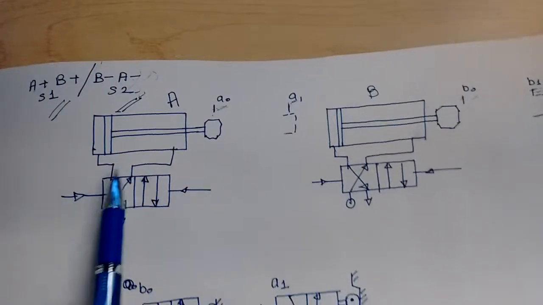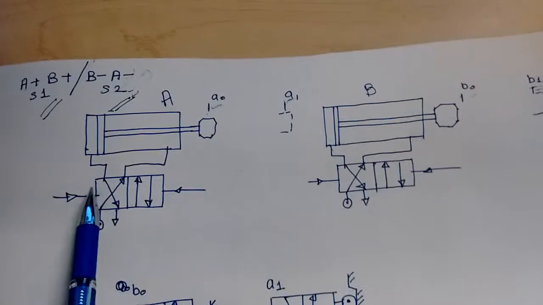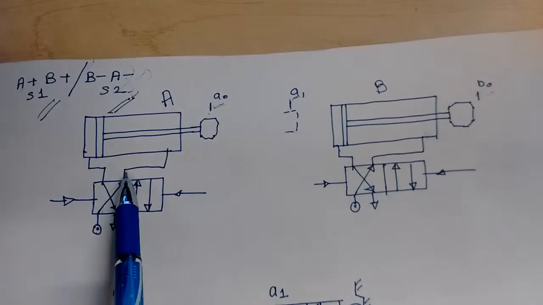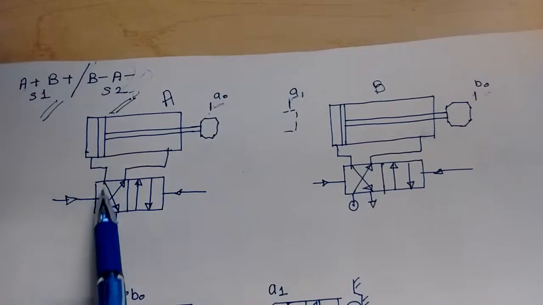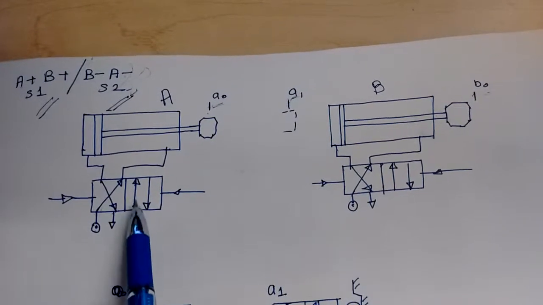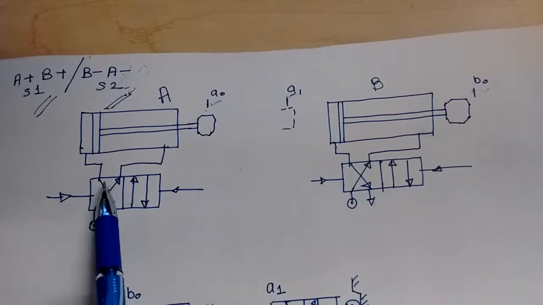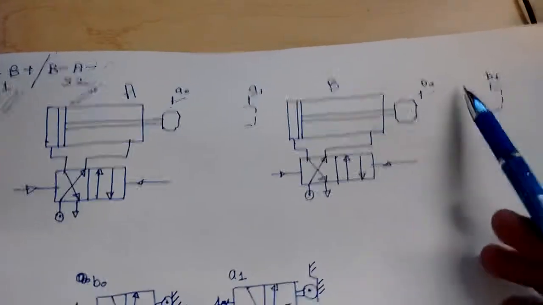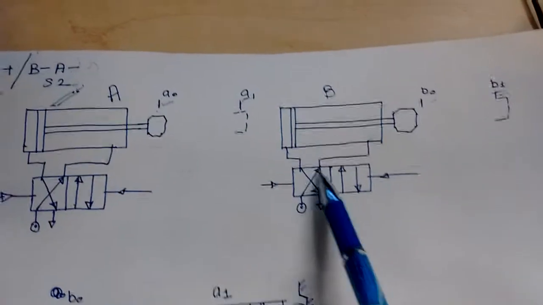position of each cylinder. Currently by default, this is in A minus position, hence compressed air supply is going over here, and this is exhaust. You need to be careful here. If you by mistake draw this position over here, it would mean A plus position and the entire circuit would be wrong. Again over here, if you observe, it's the same.